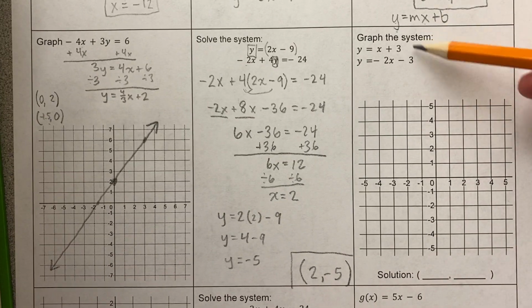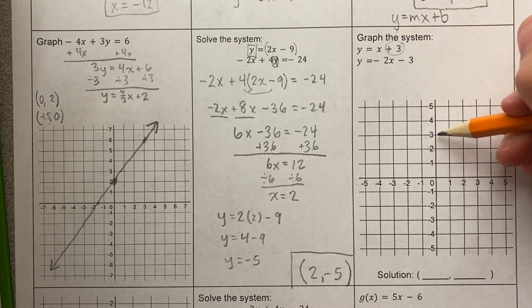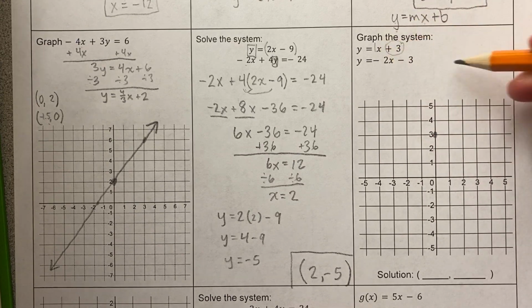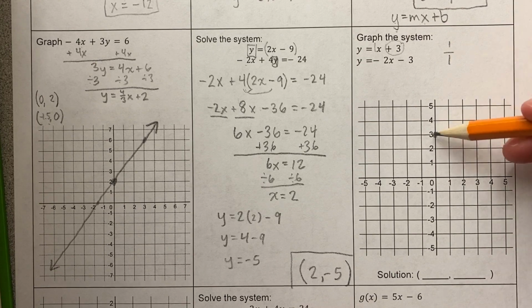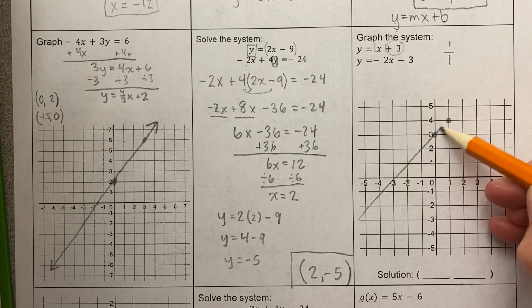Graph the system. I observe these are both in slope-intercept form. Lovely for me. I'm going to start here. I'm going to start at the y-intercept of 3. And the slope is 1. So I make that into a fraction. It's 1 over 1. So I'm going to rise 1, run 1. And when I sketch the line, it looks something like this.